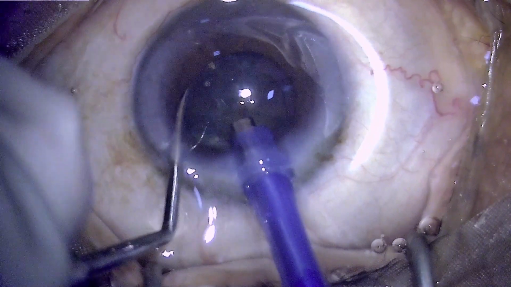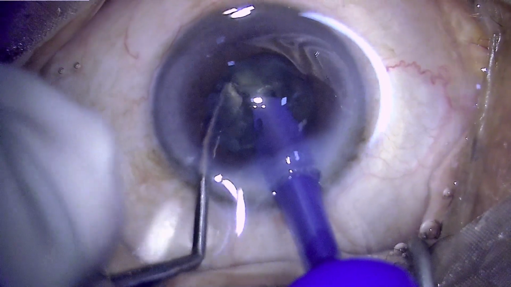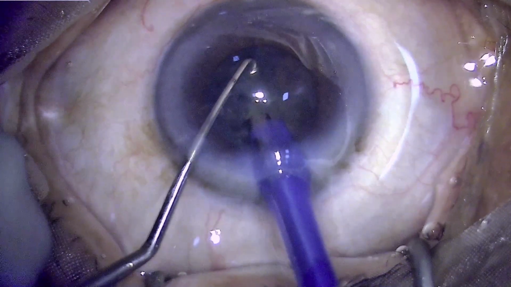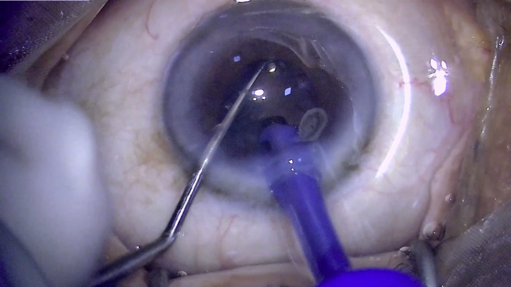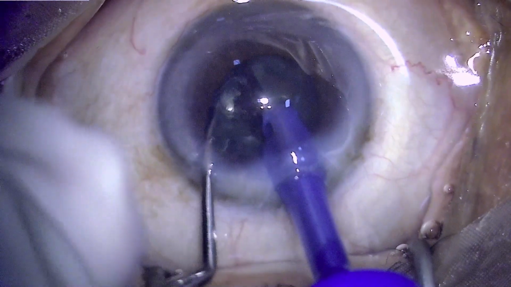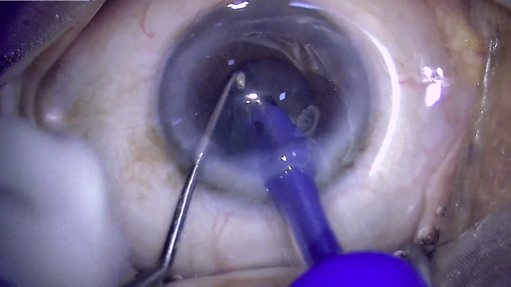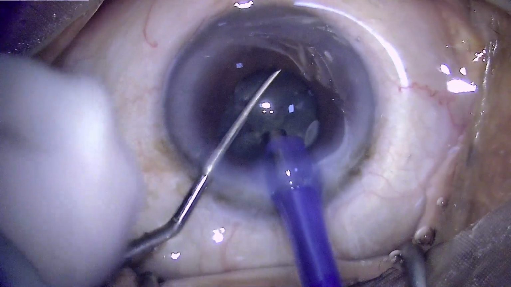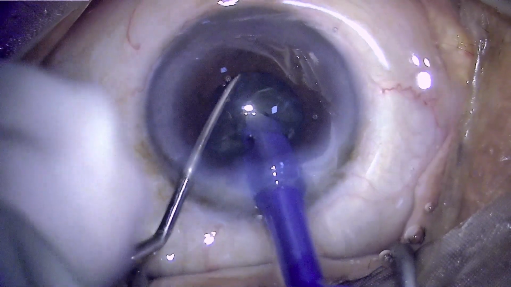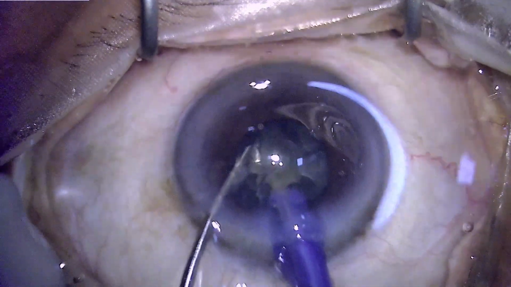The primary chop has been done, and now rotating the nucleus for another chop. I prefer that we make multiple chops so as to make the pieces as small as possible, so that the dissection of the nucleus and the emulsification process doesn't cause these pieces to protrude out into the anterior chamber or to touch the endothelium.